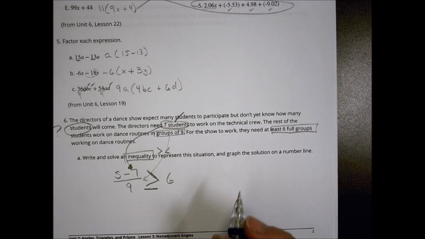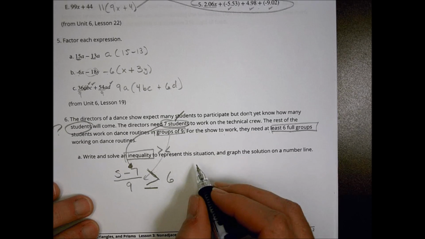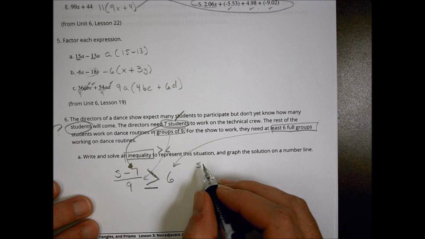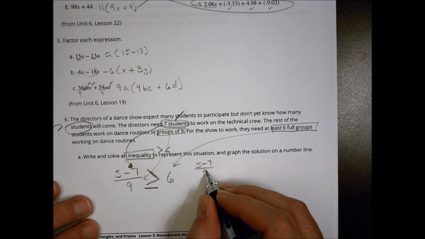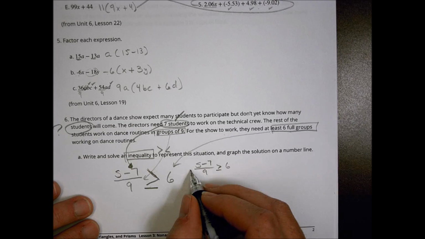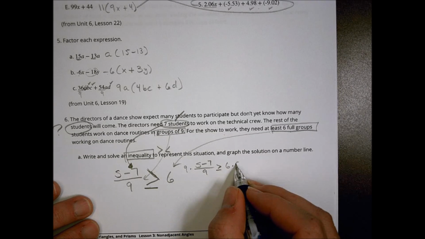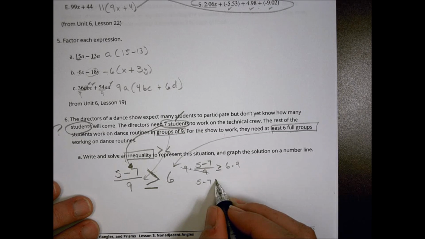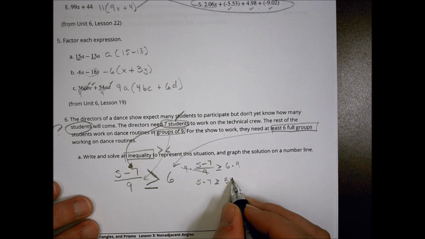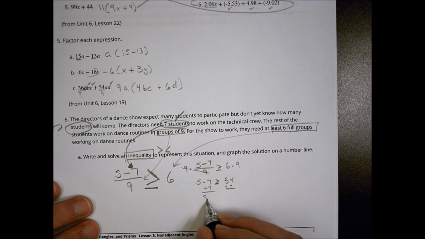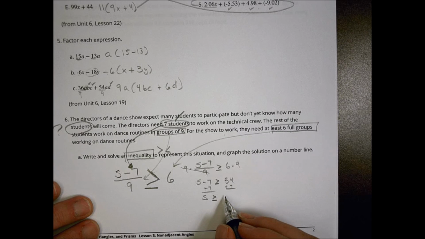To solve this, I can rewrite it nicely without my arrows. This is my 6 full groups where I got the information. I have (s minus 7) divided by 9 is greater than or equal to 6. To get rid of the 9, I multiply both sides by 9. That goes away, so we have s minus 7 is greater than or equal to 54. I can add 7 to both sides, and so s is going to be greater than or equal to 61.